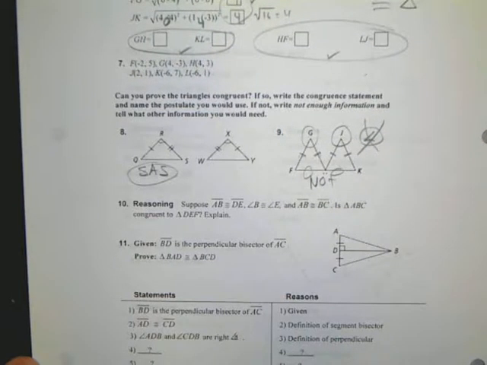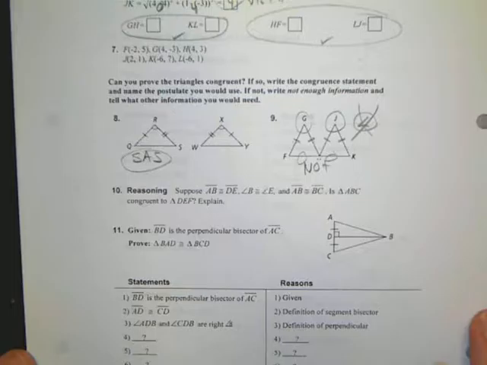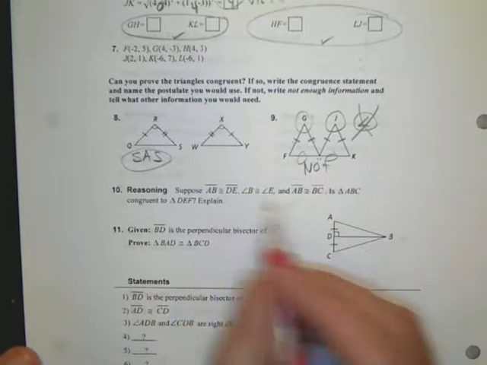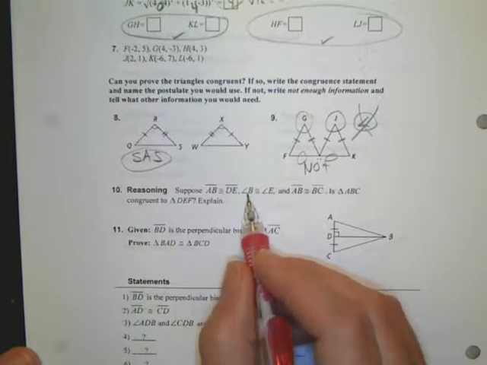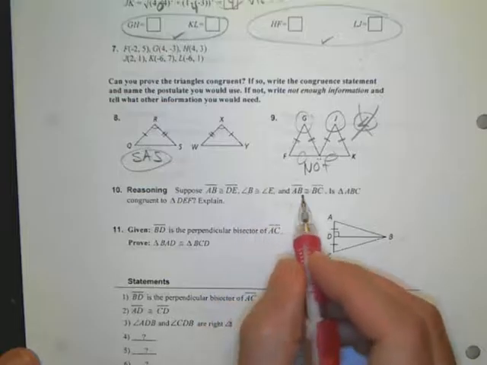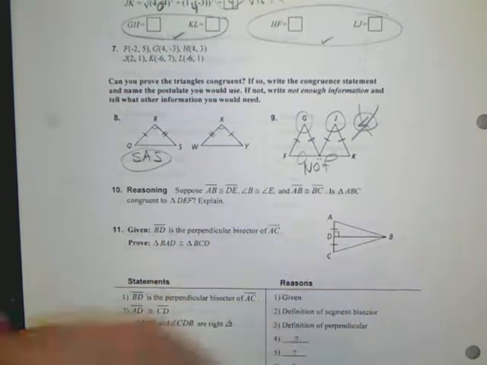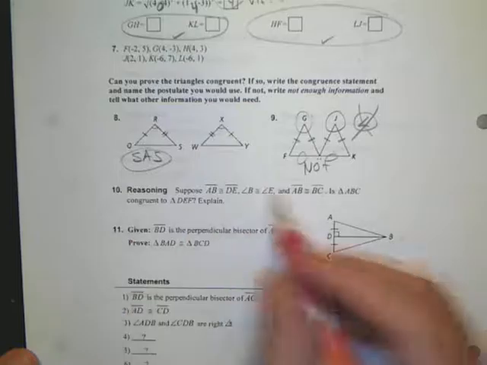Okay, looking at number 10. Almost done here, guys. Two more. It says, suppose AB is congruent to DE, and angle B is congruent to angle E, and AB is congruent to BC. Is ABC congruent to DEF? That's a lot of blah, blah, blahs. So I'm going to write this out and draw a little picture.